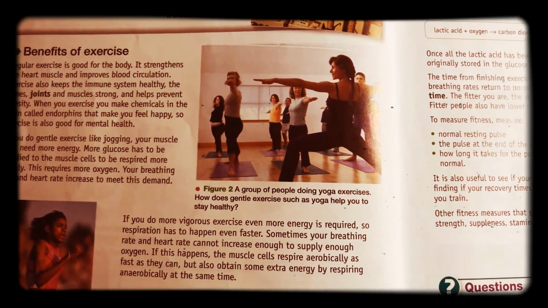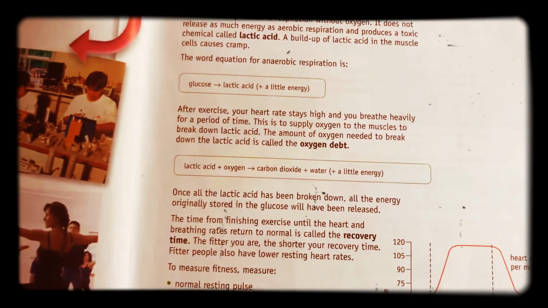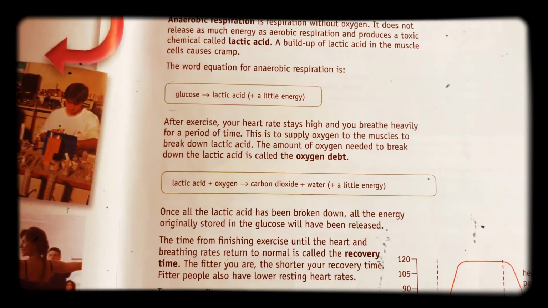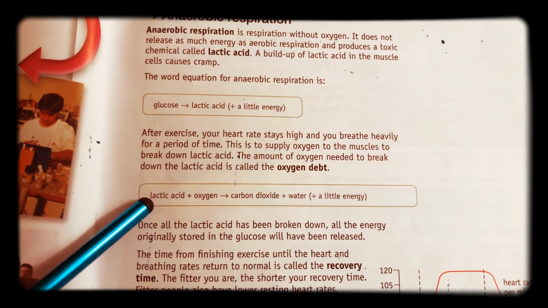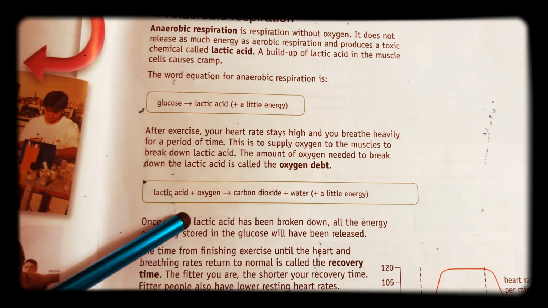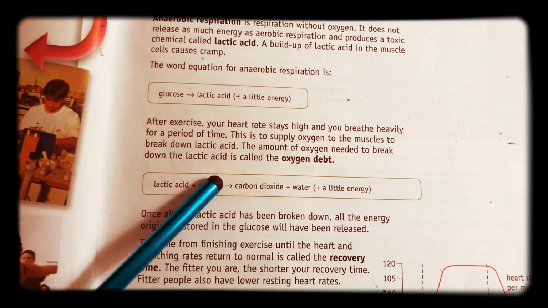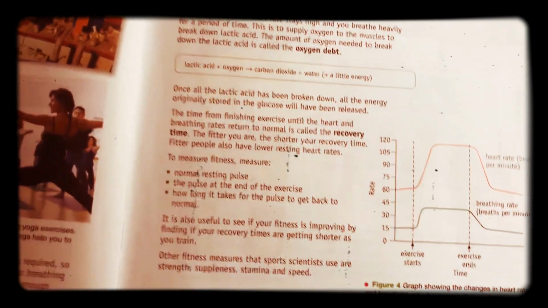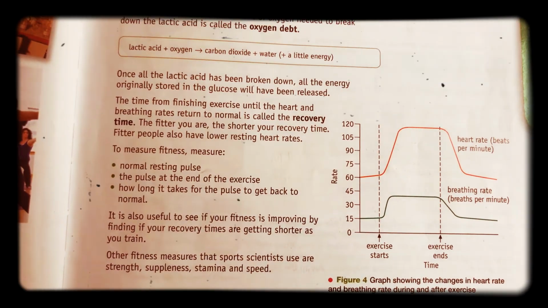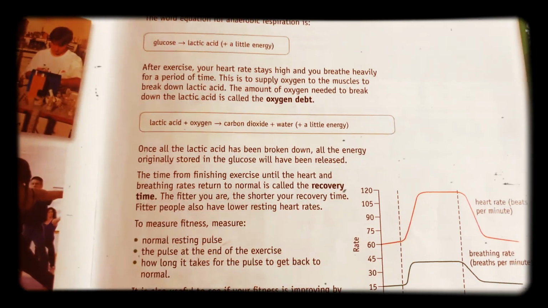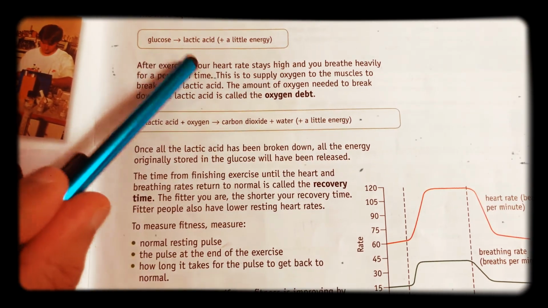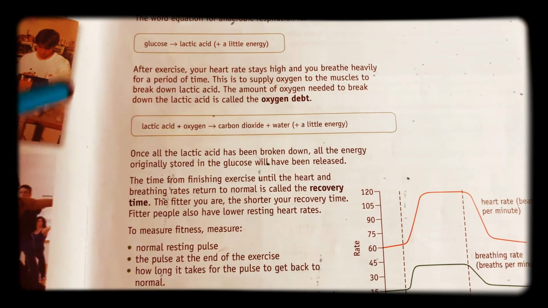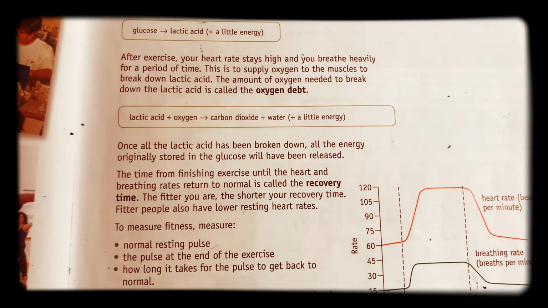What happens when you don't have enough oxygen reaching you, if your body's not fit enough, and your body switches over to anaerobic respiration? You get an oxygen debt, and there's a recovery time as well. You get lactic acid forming in the absence of oxygen, with a little energy. It's not as efficient because there's still stores of energy locked up in the lactic acid.